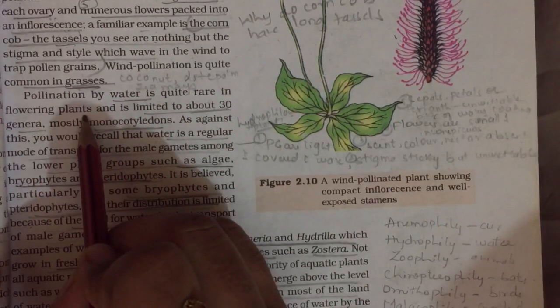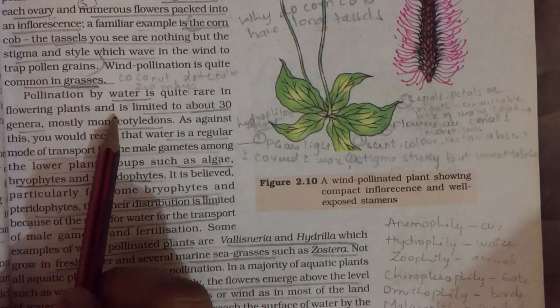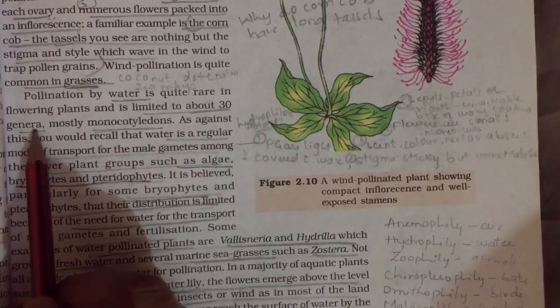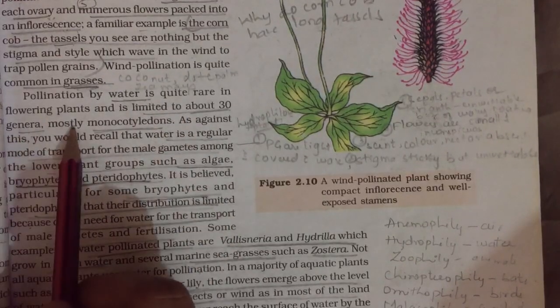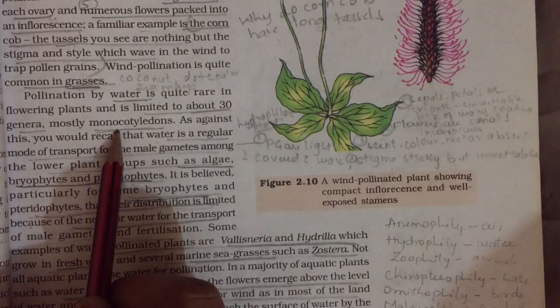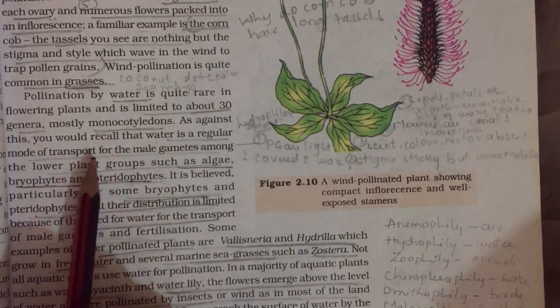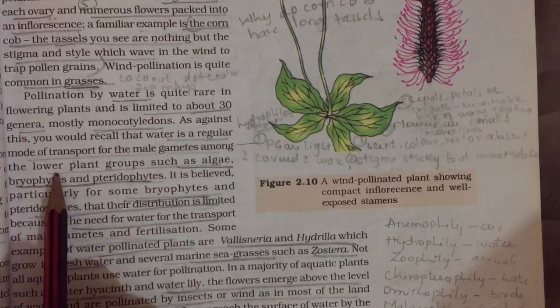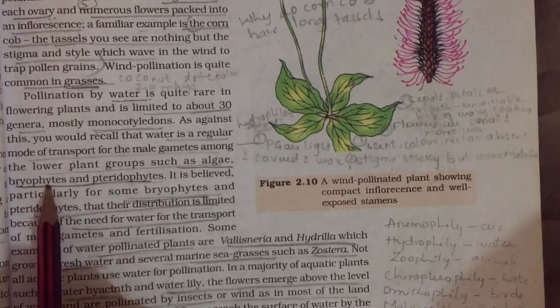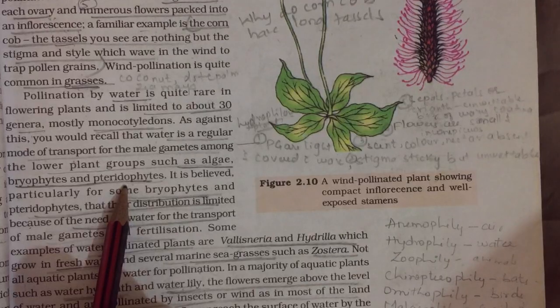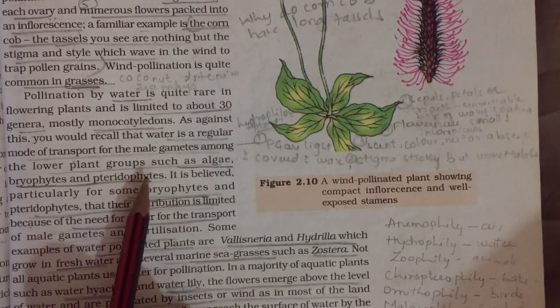Pollination by water is rare and is limited to about 30 genera, which means only 30 genus. Mostly it includes monocots. As against this, you would recall that water is a regular mode of transport for the male gametes among the lower plant groups such as algae, bryophytes and pteridophytes. You have studied this in first year, that they require water for transportation of gametes.